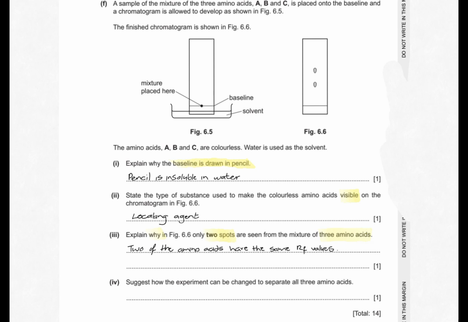Lastly, they asked to suggest how the experiment can be changed to separate the 3 amino acids completely. Now we can do this by using a different solvent. This will make the three amino acids move different distances and can be separated like that.